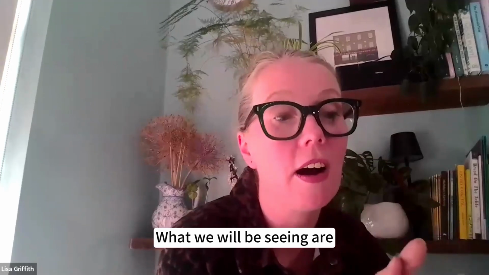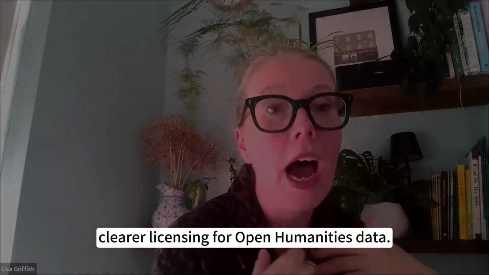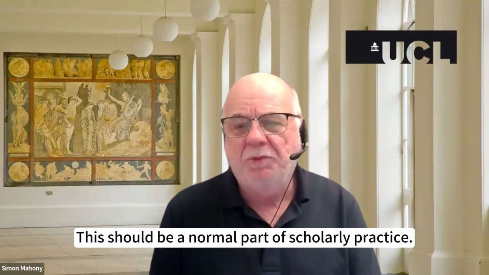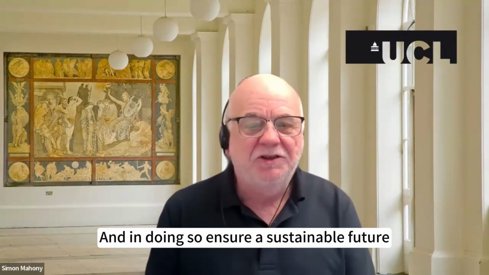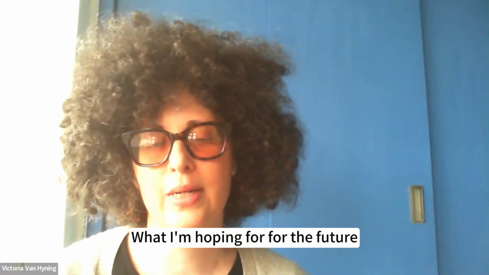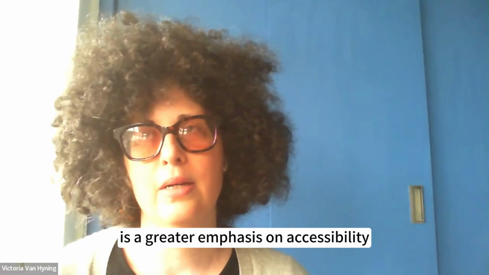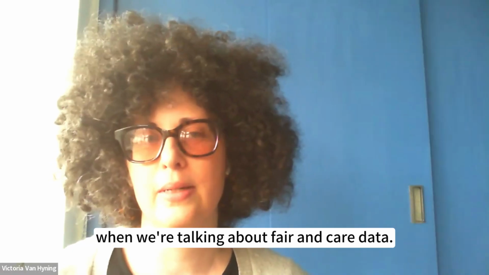What we will be seeing are clearer licensing for open humanities data. This should be a normal part of scholarly practice. In doing so, ensure a sustainable future for open data in the humanities. What I'm hoping for the future is a greater emphasis on accessibility when we're talking about FAIR and CARE data.